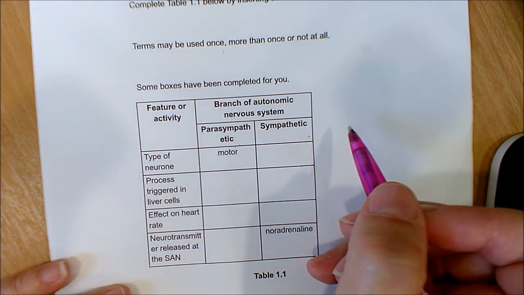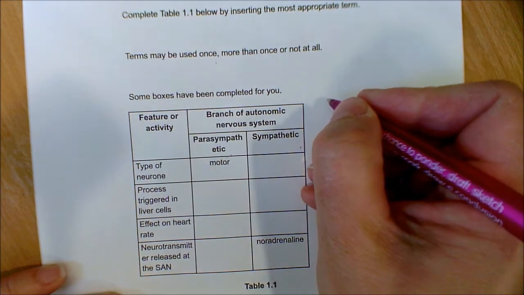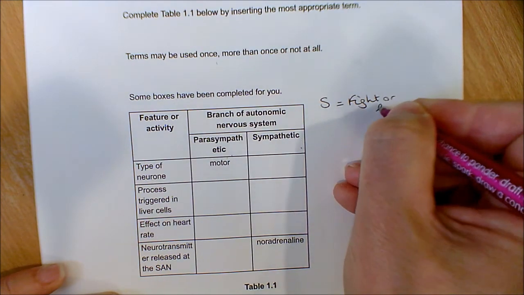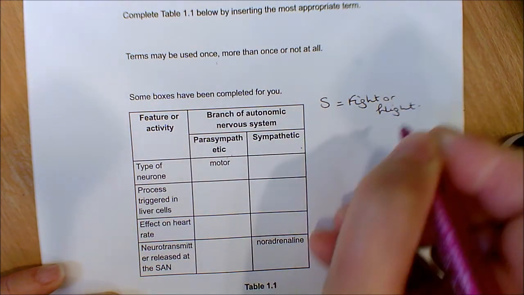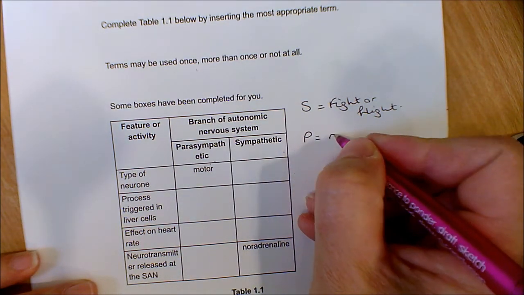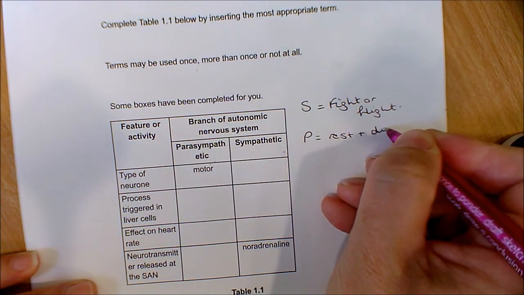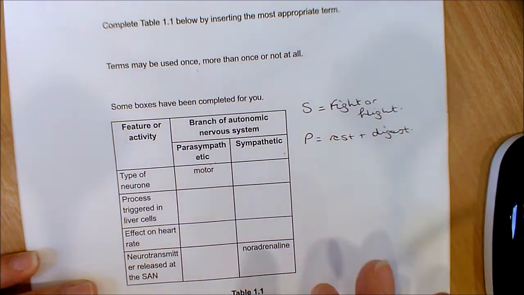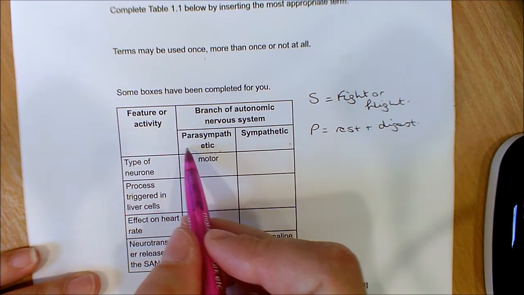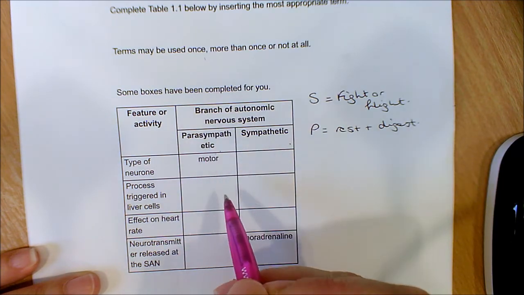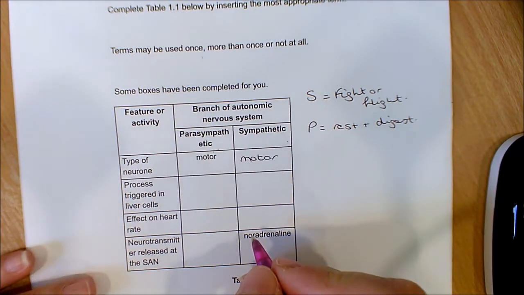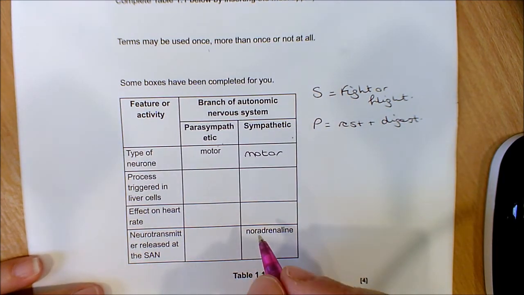The key thing to remember when we're answering these questions is the sympathetic is fight or flight. So we're looking at anything there that's going to increase respiration. And the parasympathetic is rest and digest. That's the way to remember it and tackle these questions. So type of neuron from the parasympathetic and the sympathetic are going to be the same, because those are going to be coming straight from the central nervous system, so both motor neurons.